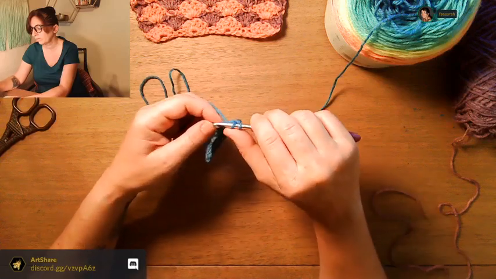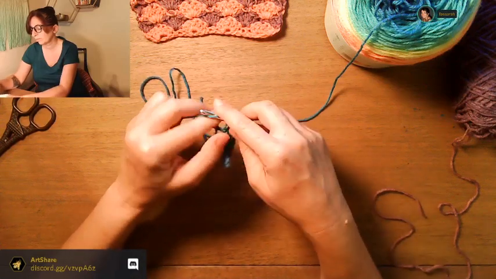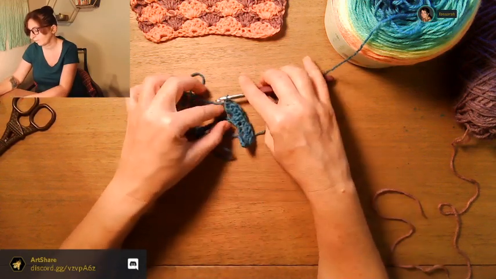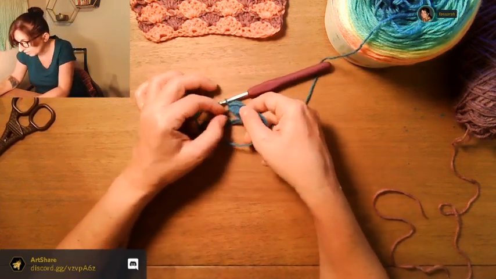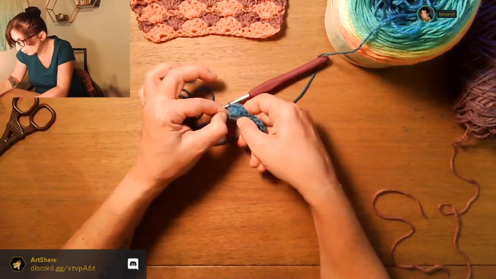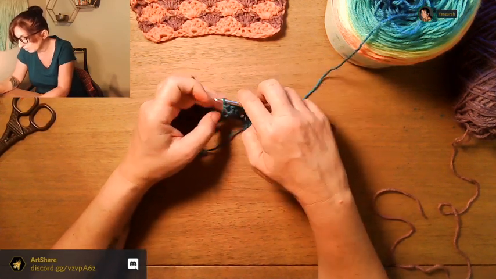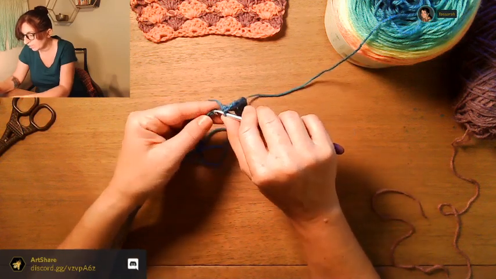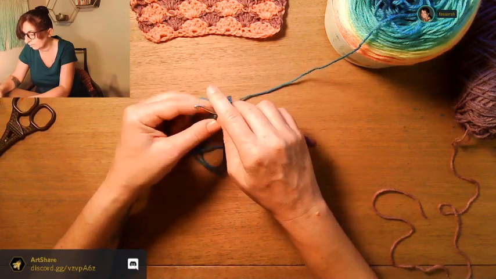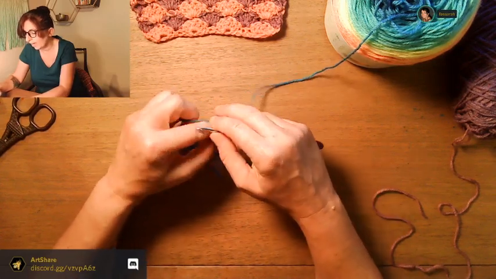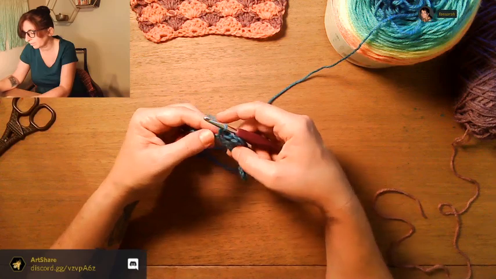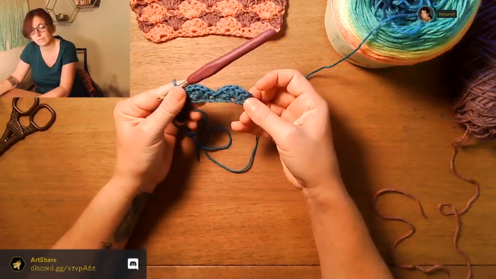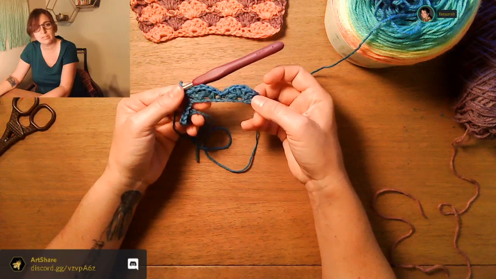Four. 5. This is a little bit tight now because I've been pulling on it. I'm going to skip 2 and single crochet in that third one. And that's your anchor. Now I've got 2 shells.